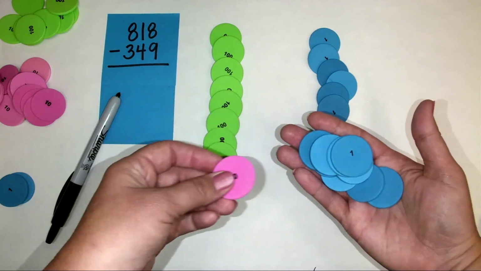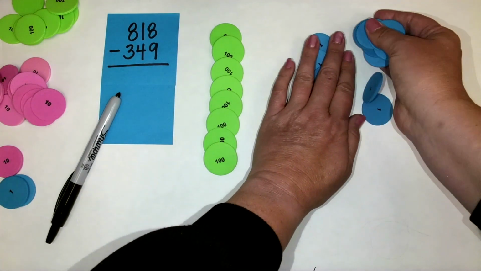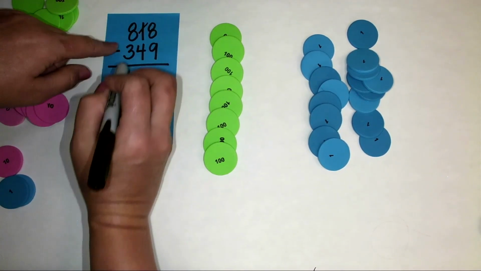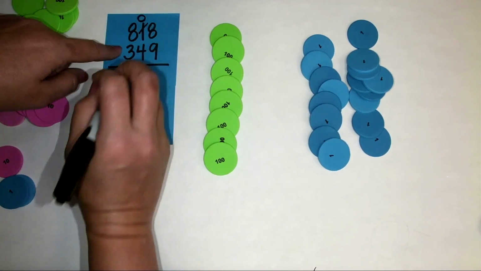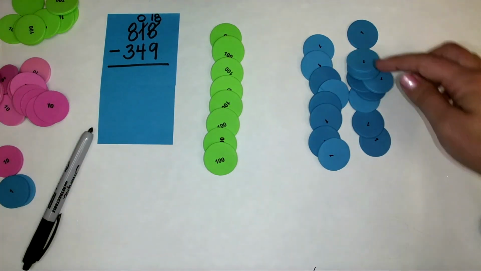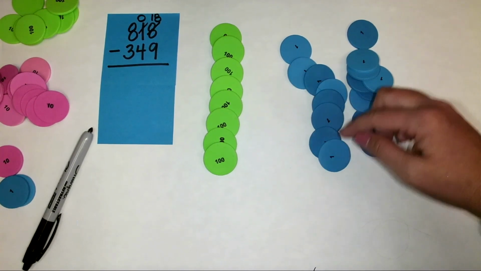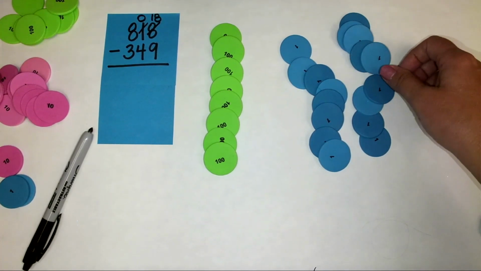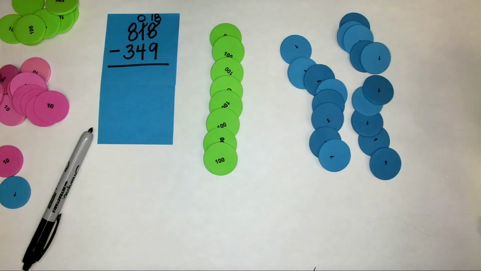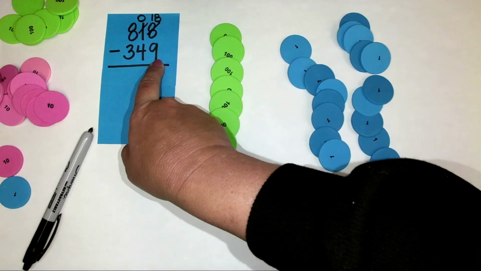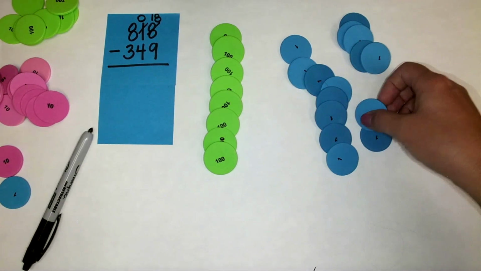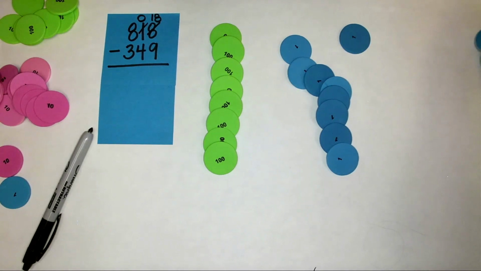So I'm going to regroup this ten for 10 ones, and I'm going to go ahead and add my ones right over here. Now if I'm doing that here, that means that I regrouped. I now have 0 tens, but then when I added those 10 ones, I now have 18 ones, and I could count them quickly. 1, 2, 3, 4, 5, 6, 7, 8, 9, 10, 11, 12, 13, 14, 15, 16, 17, 18. There we go. So now I definitely have enough ones to subtract those 9 ones. Let's go ahead and subtract those 9 ones by subtracting 1, 2, 3, 4, 5, 6, 7, 8, 9.